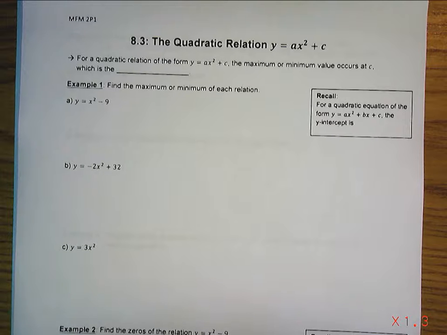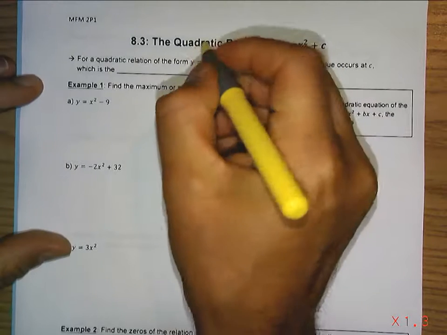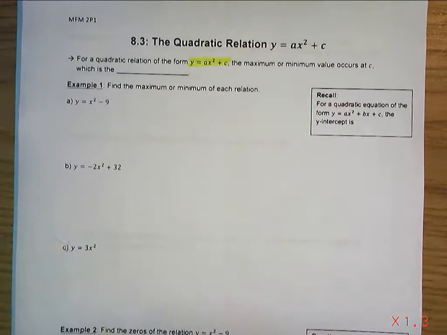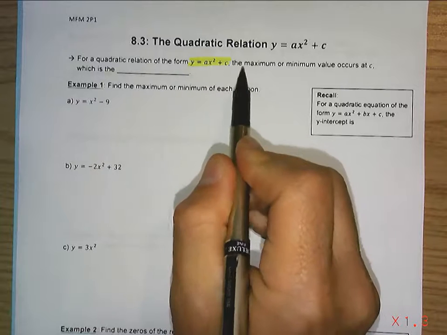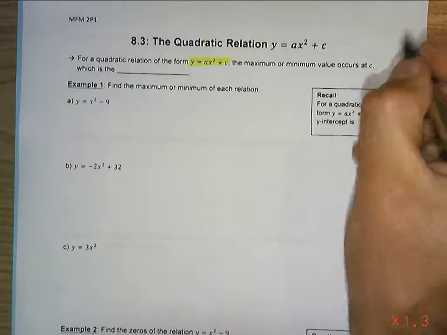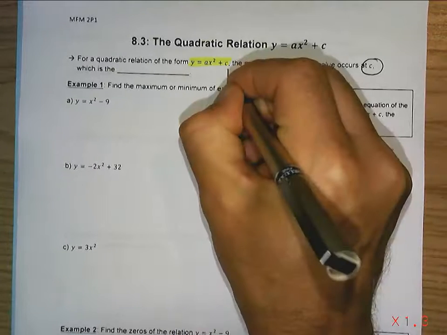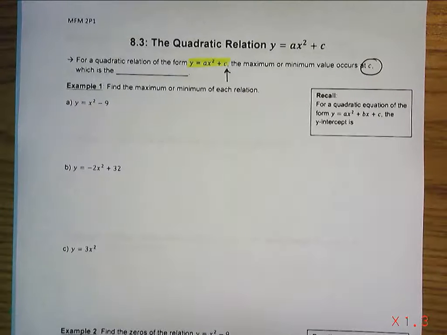Congratulations. 8.3, the quadratic relation. y equals ax squared plus c. For a quadratic relation in this form, ax squared plus c, we can tell a few things about its maximum, its minimum, and where it's going to occur. In this form, the maximum or minimum value will occur at c. This value here is going to be the vertex.